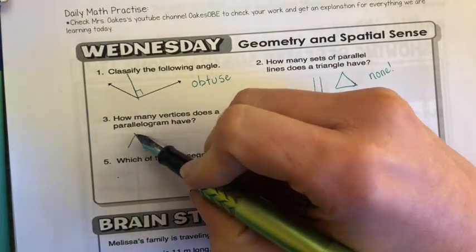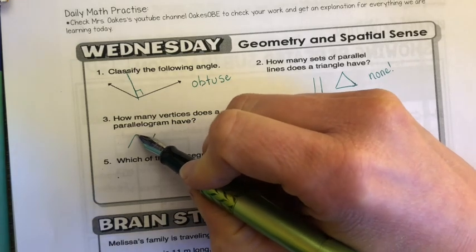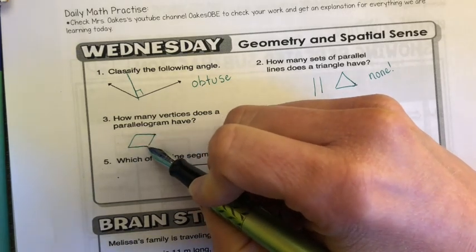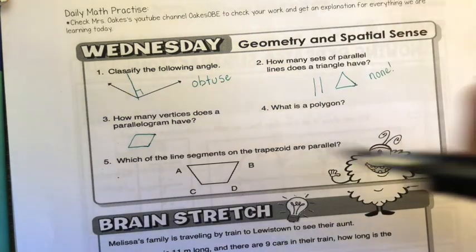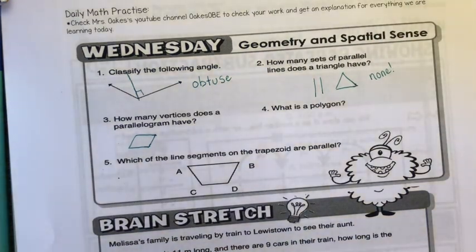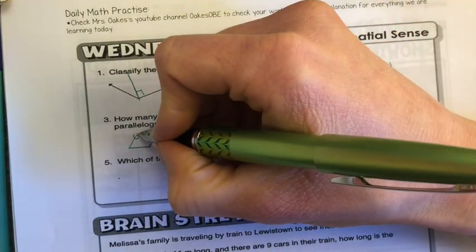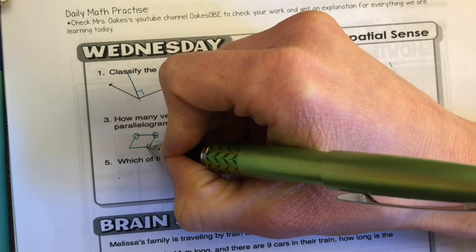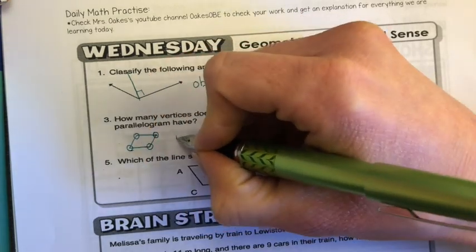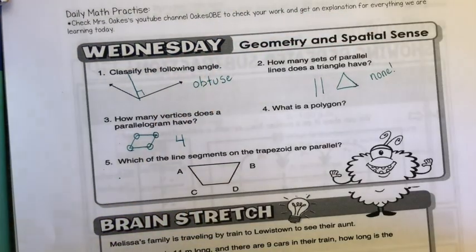So I've got a parallelogram, which is like a rectangle pushed over on its side. Now vertices are almost like corners. So how many corners? 1, 2, 3, 4. There's 4 corners, 4 vertices.